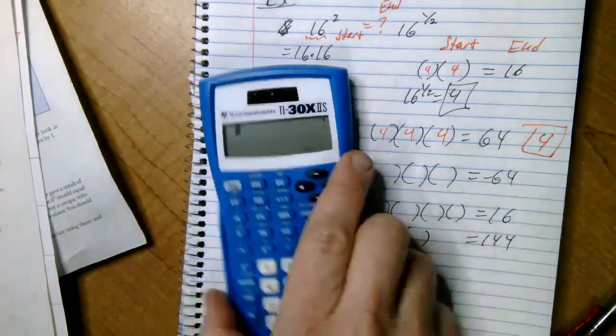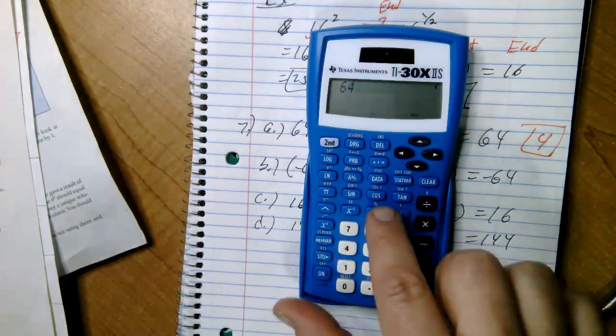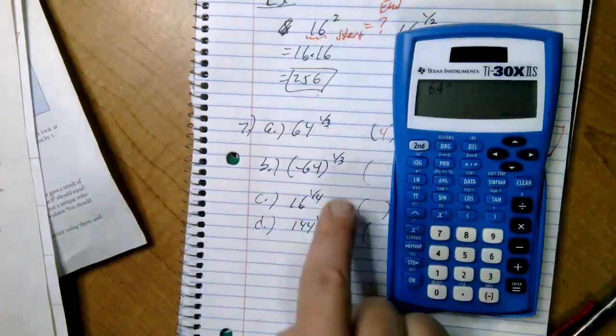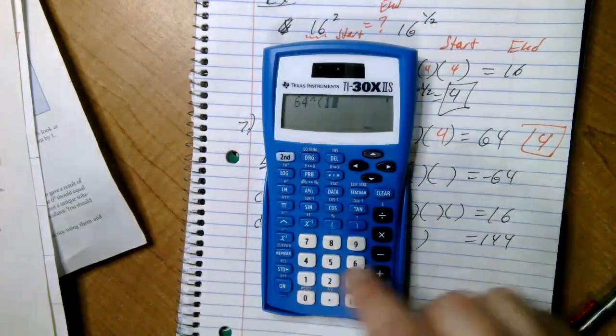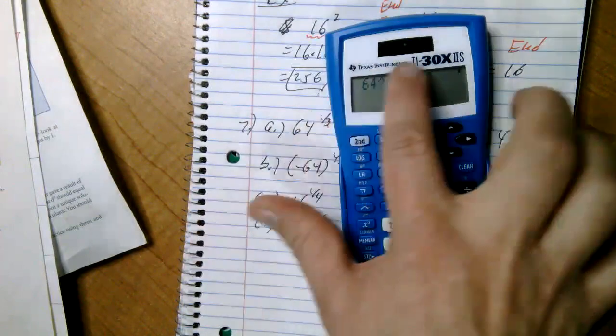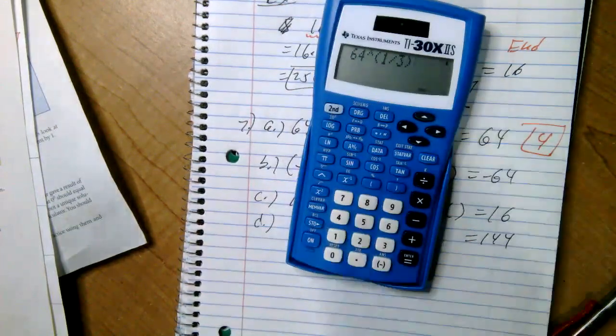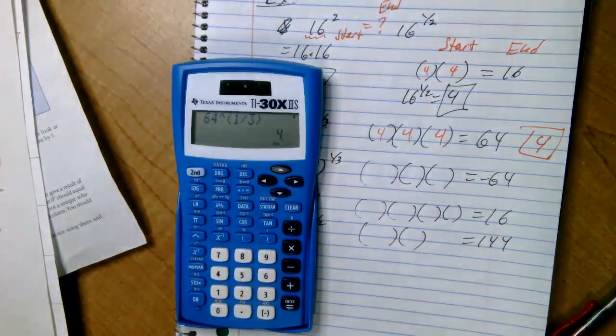And what they were talking about with the calculator is you can actually type in 64 and then the raise to the power, where you want all of the 1/3 up in that power. So we have to make sure you put it in parentheses. If you did 64 raised to the 1/3 power, with the 1/3 all in parentheses, sure enough, it gives you 4. But this is what's really happening.